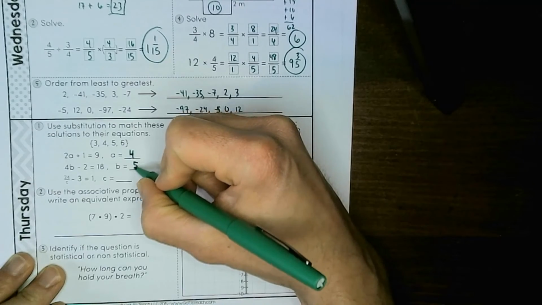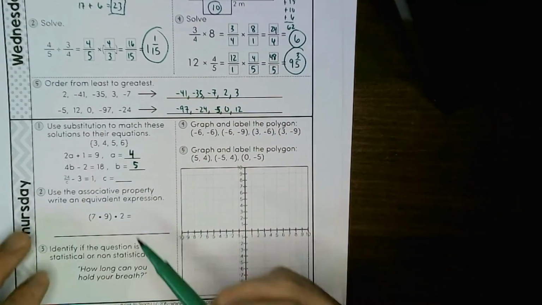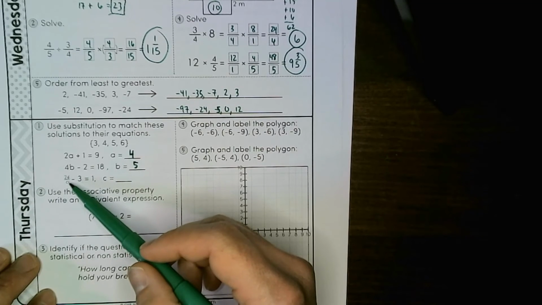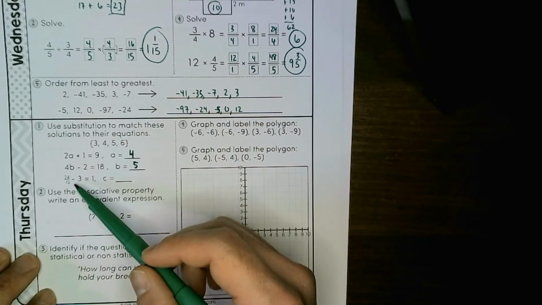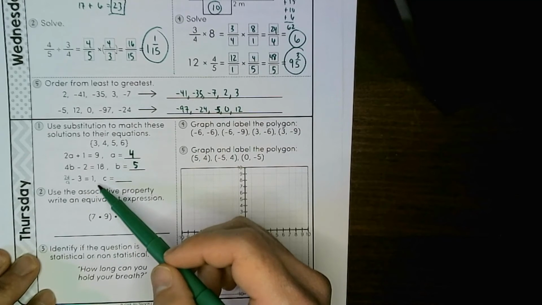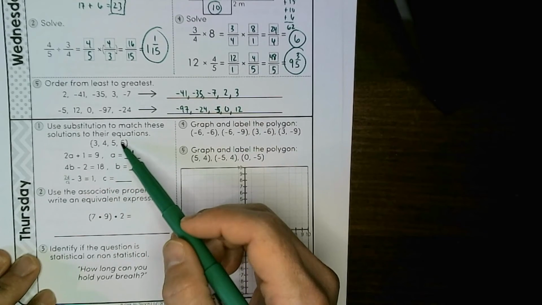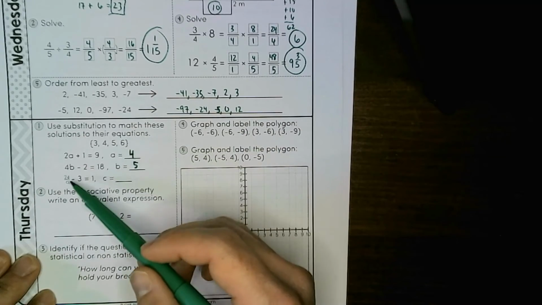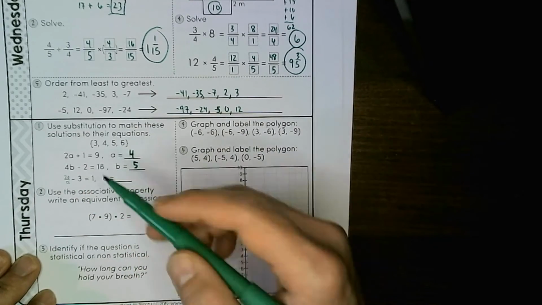Last one, 24 over c. Remember, this is like dividing. 24 divided by c, minus 3 equals 1. Okay, so let's just try 6. 24 over 6 equals 4. 4 minus 3 equals 1, so that would be 6. Okay, not so bad there.